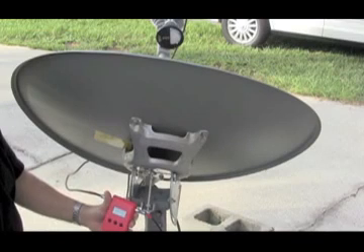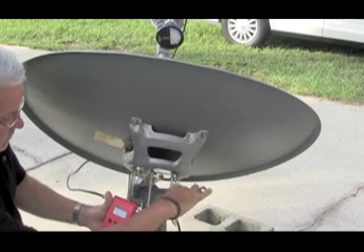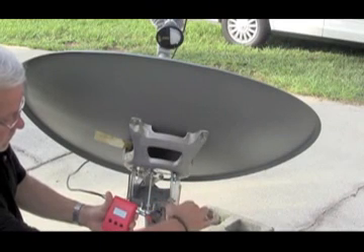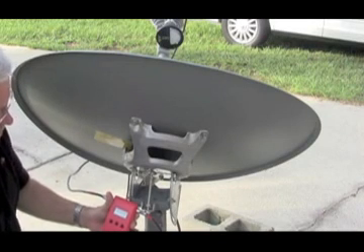So that indicates that we're going to need to make a small adjustment to the fine azimuth adjustment bolt. And we're going ahead and doing that and watching the DAPT. We can see the numbers coming down to meet within 5 points. So we're right now about 1 point away.